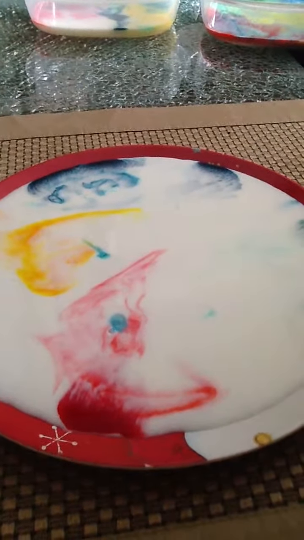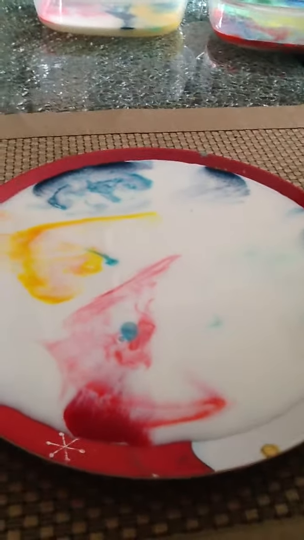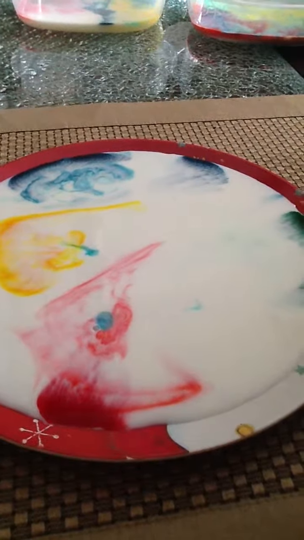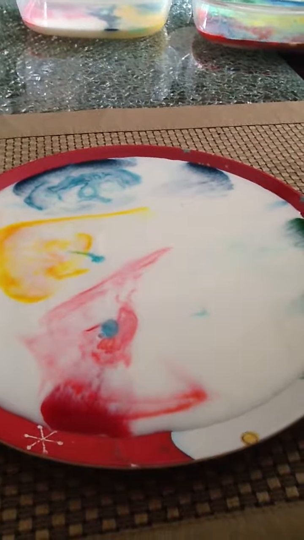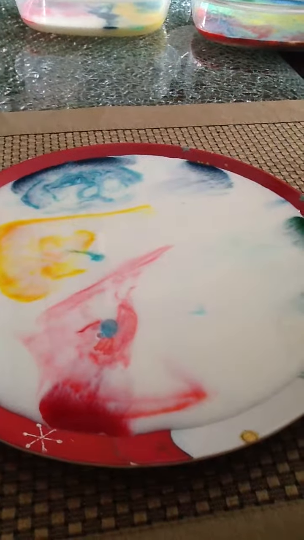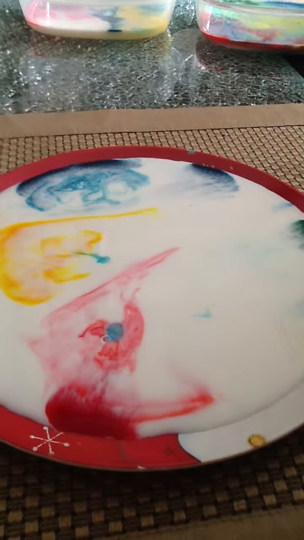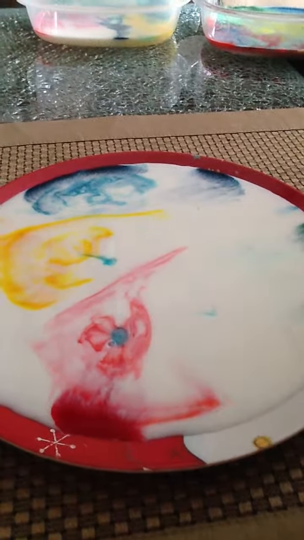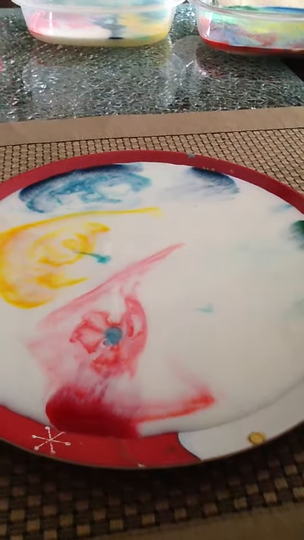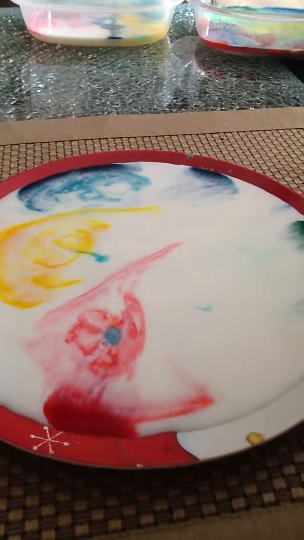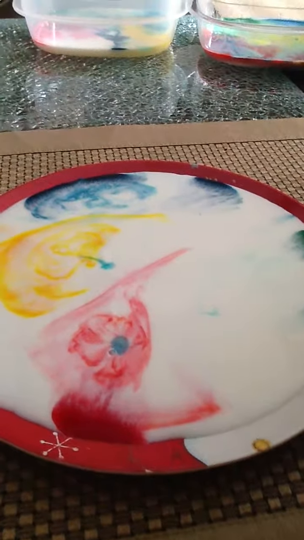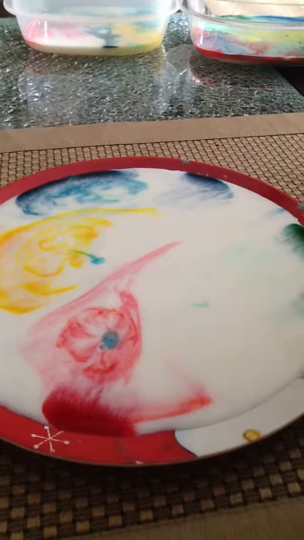Some of the questions that could be used when doing this experiment in class is you could ask your student, what happens to the food coloring when you put it in the milk? And that is, it sits on top. And why do you think that is? Well, it's because it's less dense than the actual milk. And then what happens when you add the soap and fat molecules are broken down and it spreads?